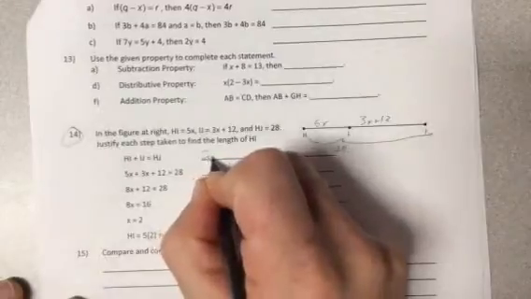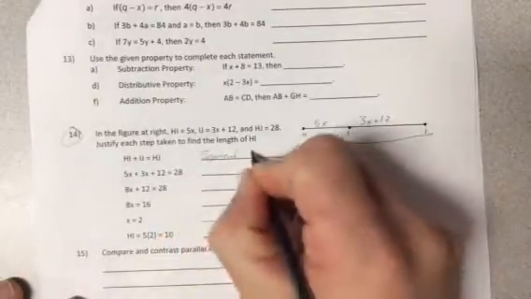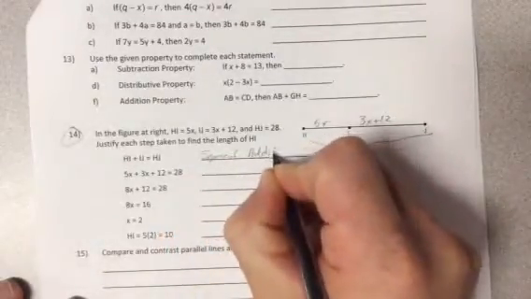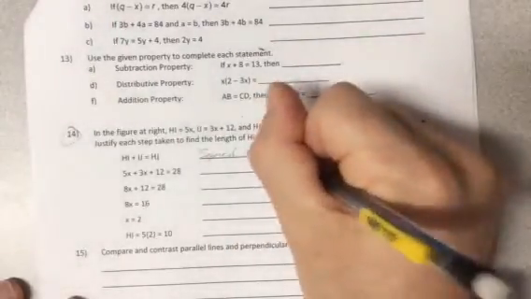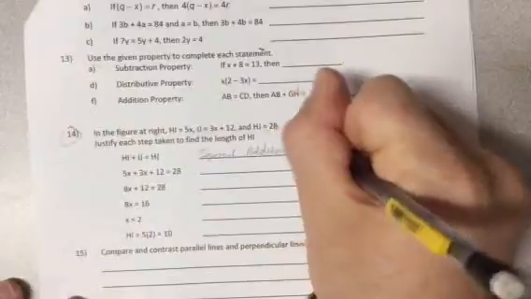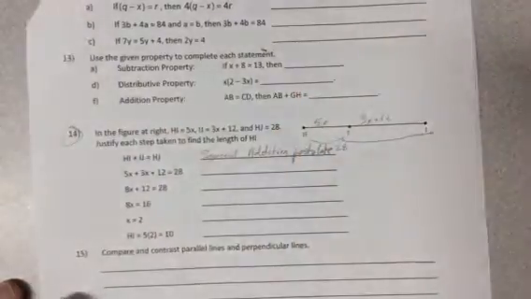It's the segment addition postulate. So that's how we know they add up.